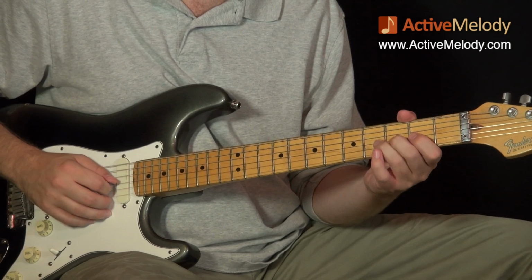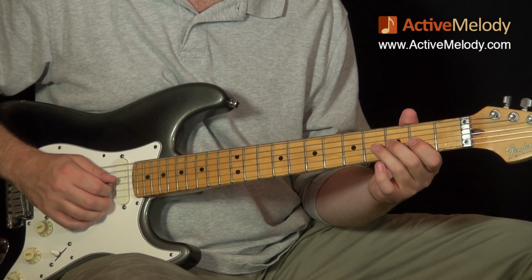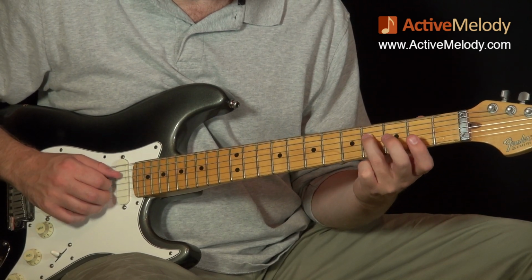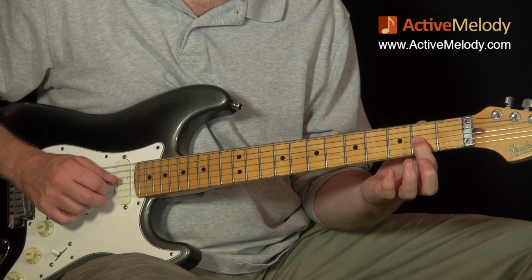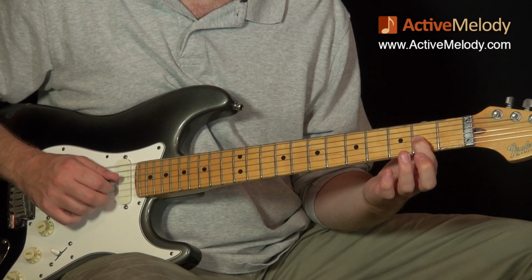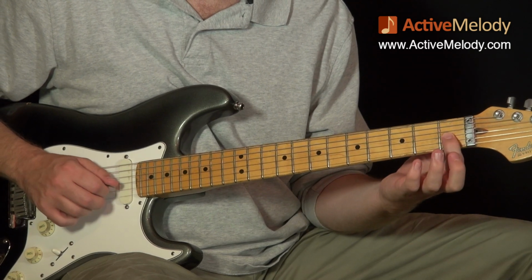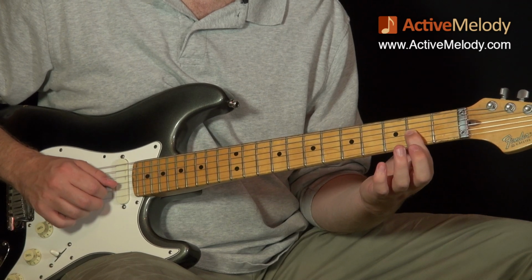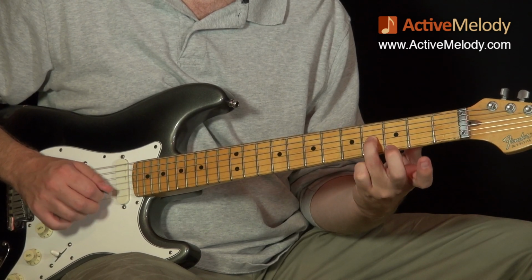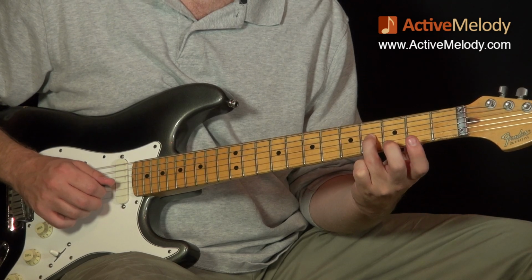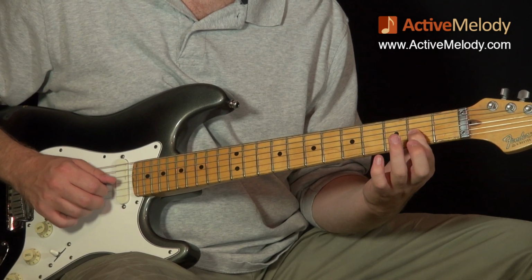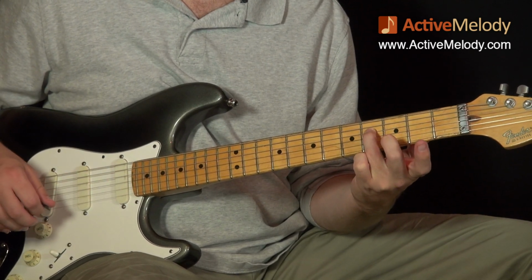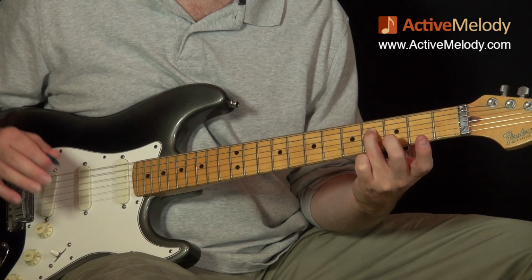So anyway, what we have, we're going to start that with the 4th fret 4th string, and then we're going to come to the 2nd fret 3rd string with a pointer finger. I'm going to slide down to the 1st fret on the 3rd string, back to the 2nd fret, up to the 4th fret, all on the 3rd string, back to the 2nd fret, back to the 1st fret, and then we're going to end that little run on the 4th fret 4th string.